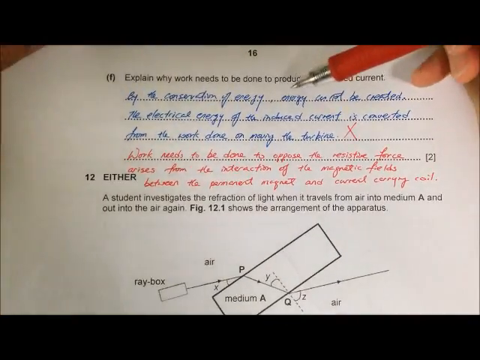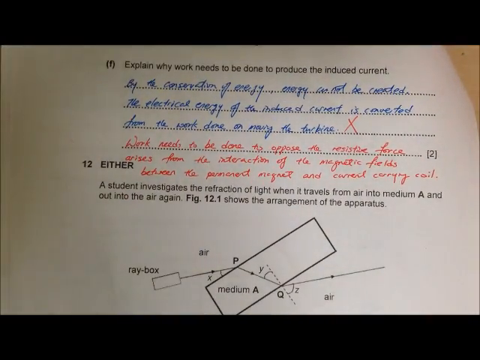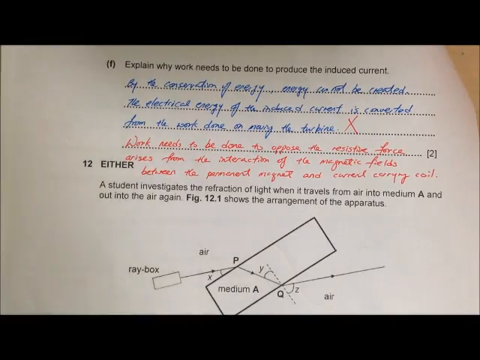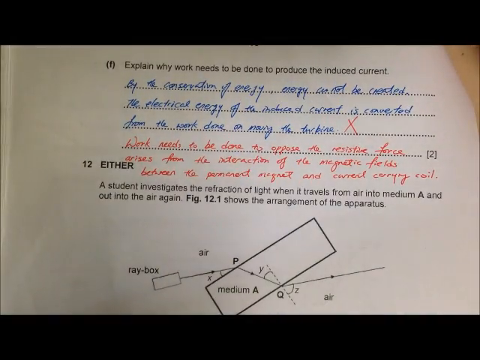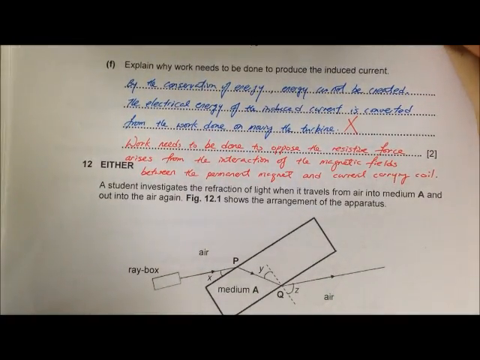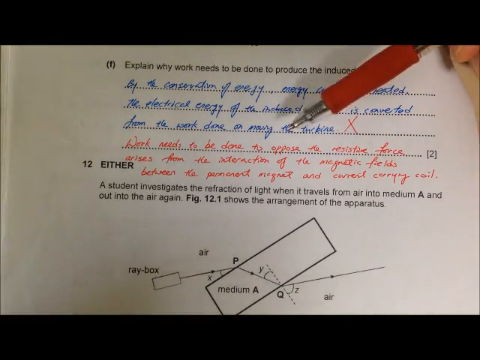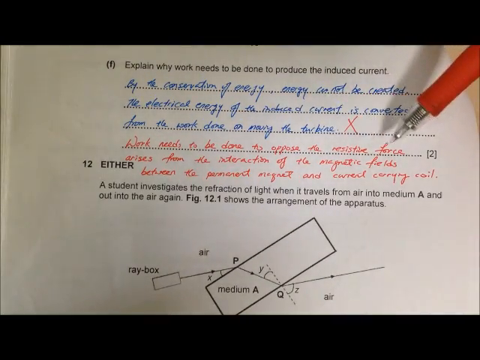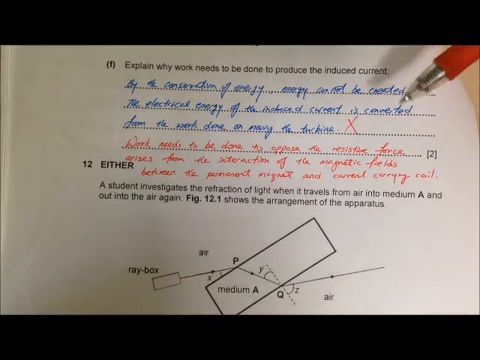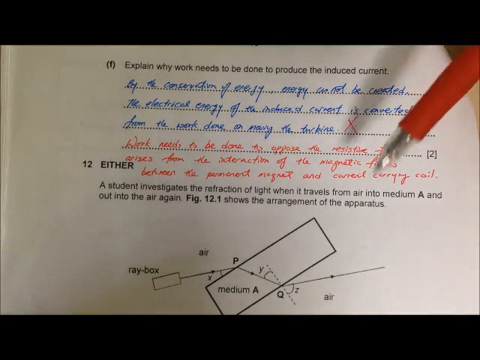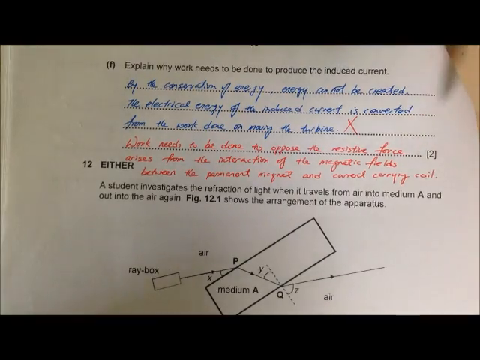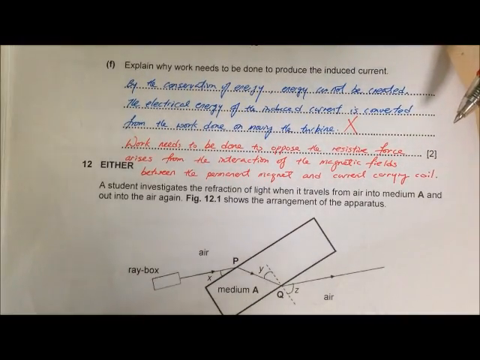Okay, part F, I actually got it wrong. That is because I actually understood the question requirement wrongly. So the question actually wants you to identify why work needs to be done to produce the current, and actually the explanation is quite straightforward. Work needs to be done because it needs to overcome the resistive force, which arises when the magnetic field from the permanent magnet interacts with the magnetic field from the current carrying coil.